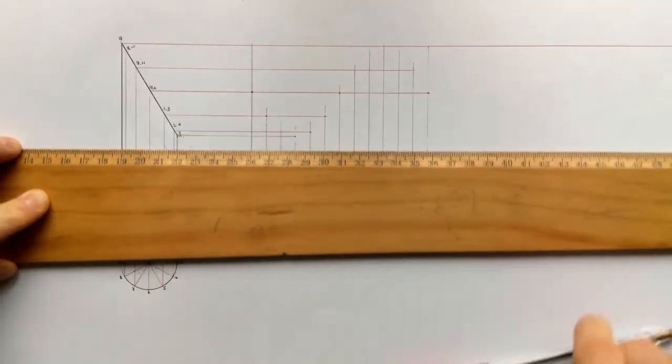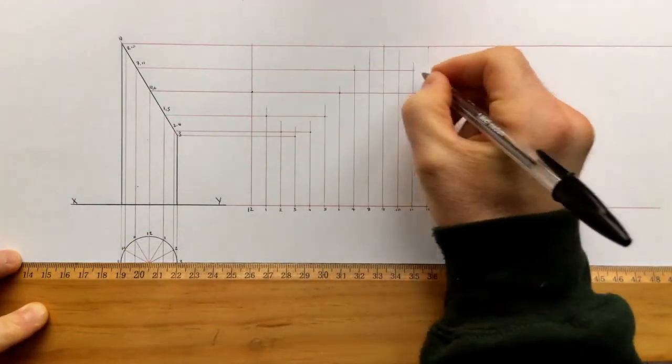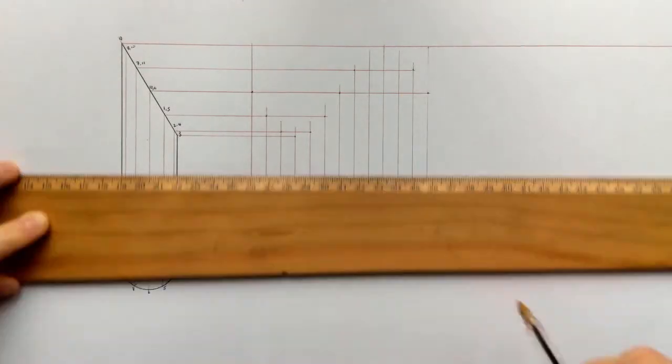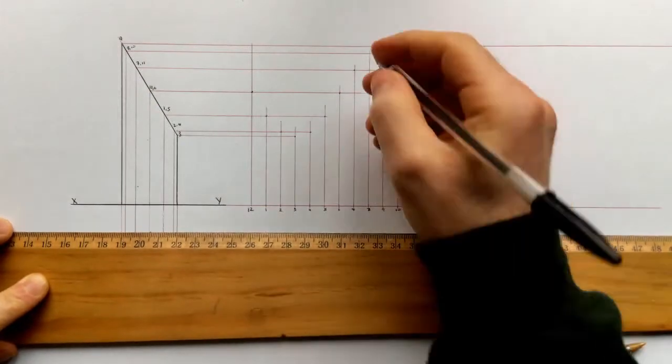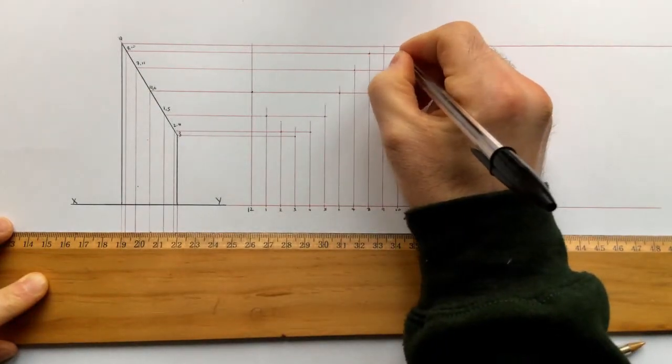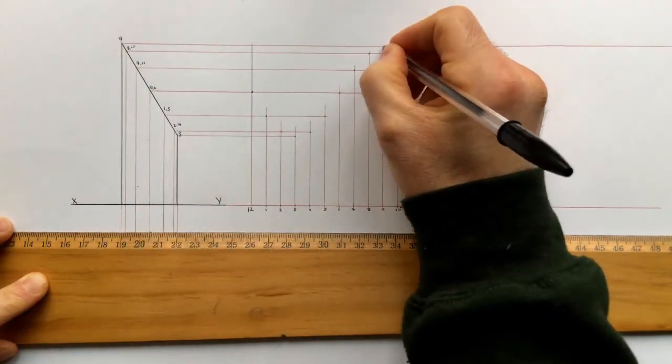7 and 11. And then finally 8 and 9. Sorry, 8 and 10, I should say. And then 9 was already projected across, so there's my 9.